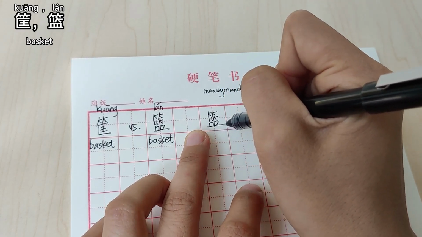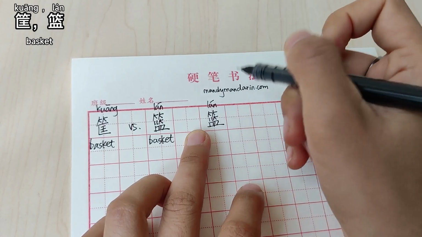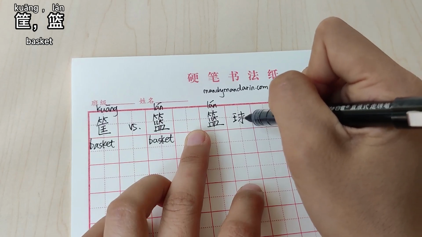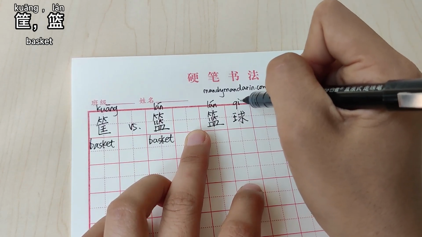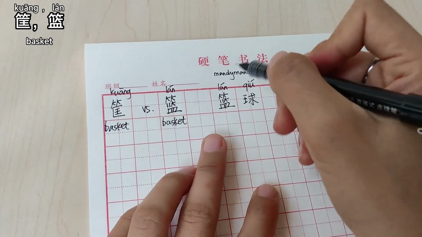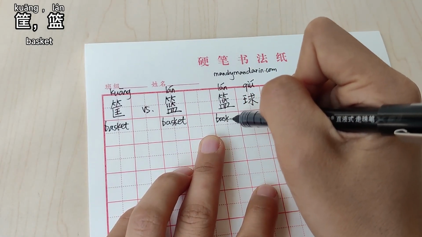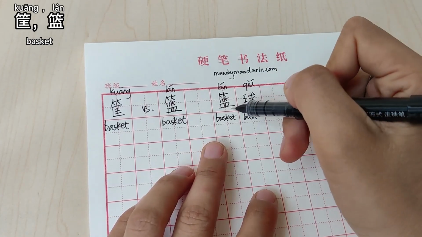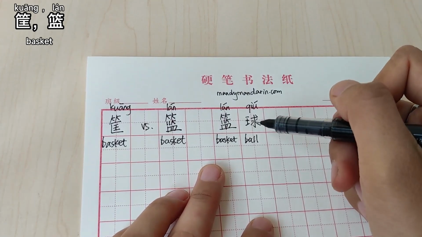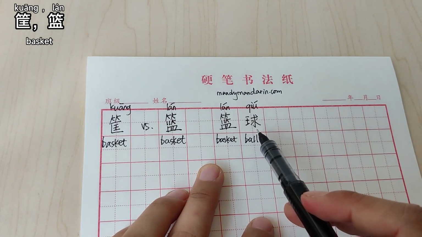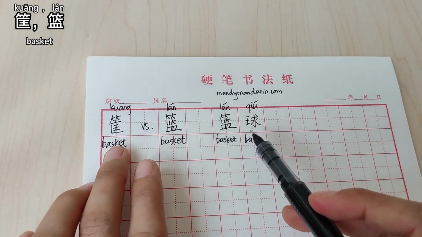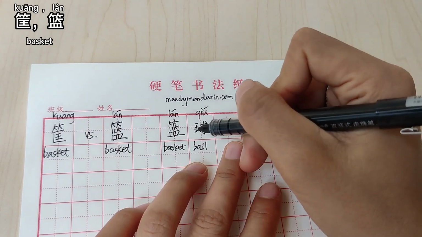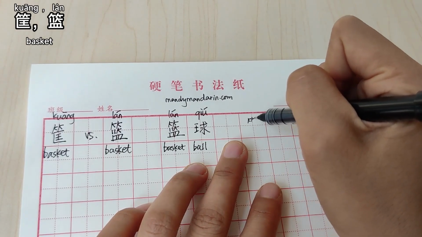We have 篮球. 篮球 is the basketball. So in this case, you can only say 篮球. You cannot say 筐球. And just to remind you, here the 篮, we have a bamboo radical on top.